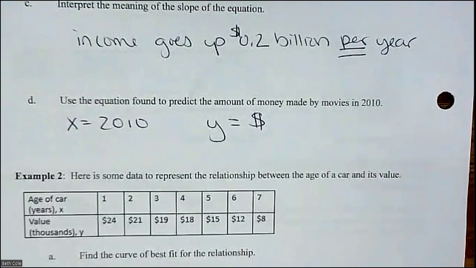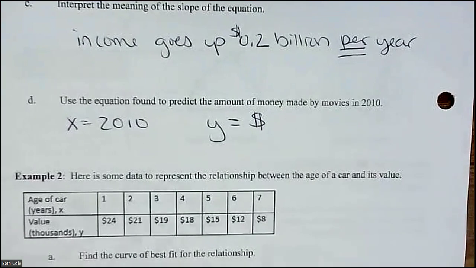And it's going to be in billions of dollars if you want to put your dollar sign. Go ahead. Is X usually time? Usually it is time. And in this case, it is time in years. Sometimes it's not though. That's a very good question. It depends on what the scenario is you're talking about.